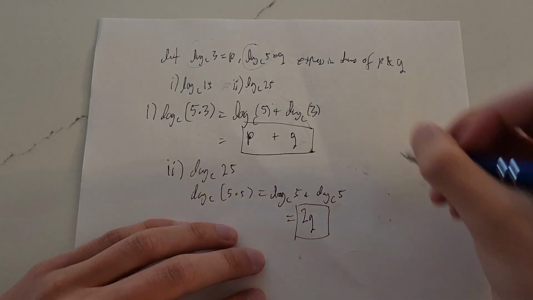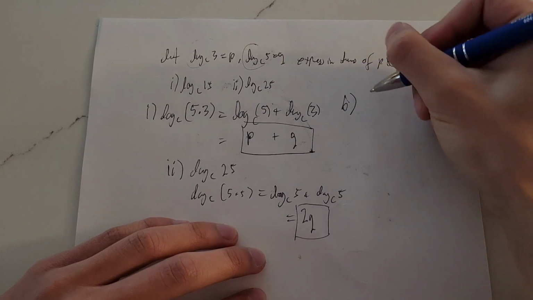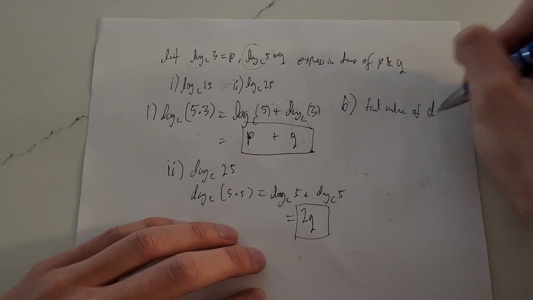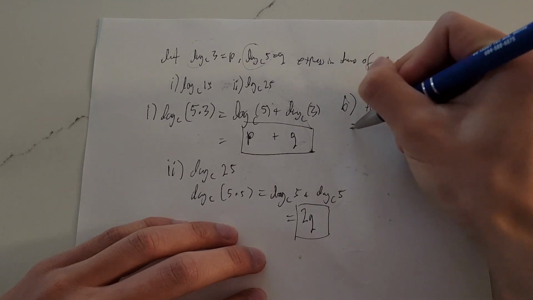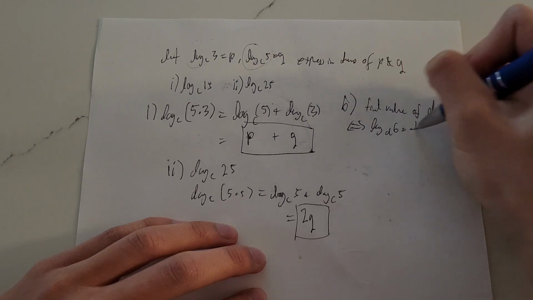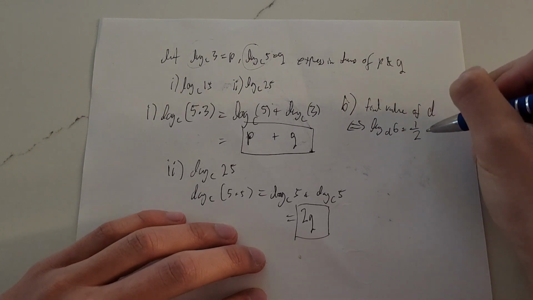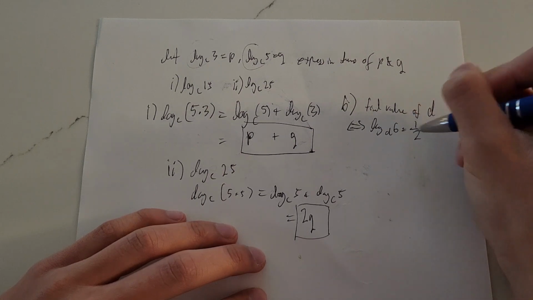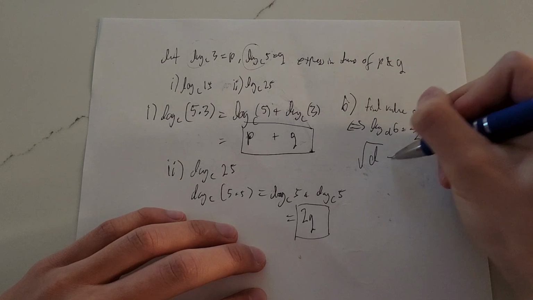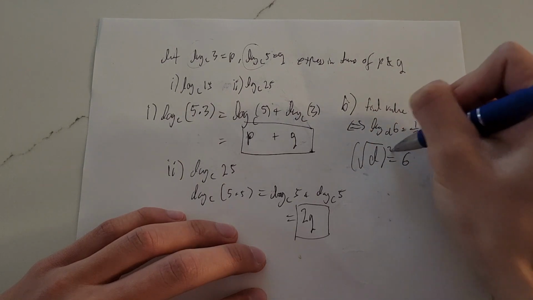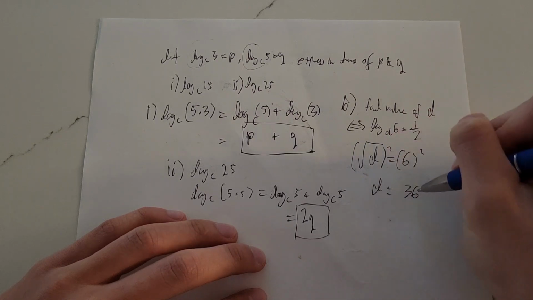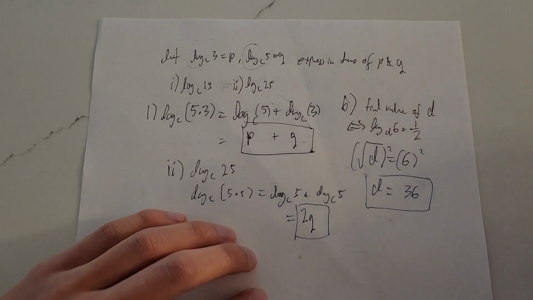Now for part B of question 25, we are asked to find the value of d if log base d of 6 is equal to 1/2. So how can we do this? Well, firstly, we can just rewrite it as an exponent. So that's going to be the square root of d is equal to 6. And now we can just solve this algebraically. So now d is therefore equal to 36. And that is our answer for part B.